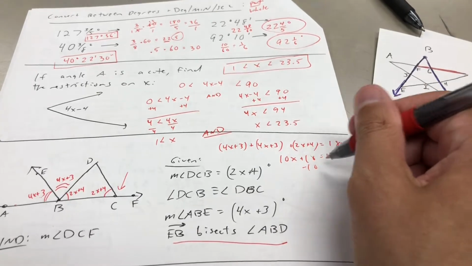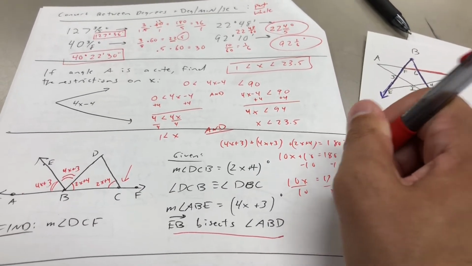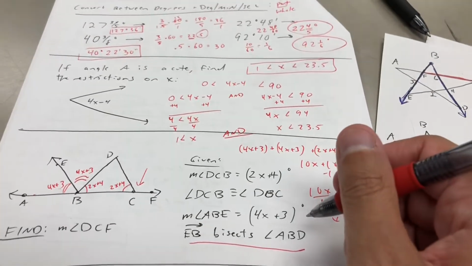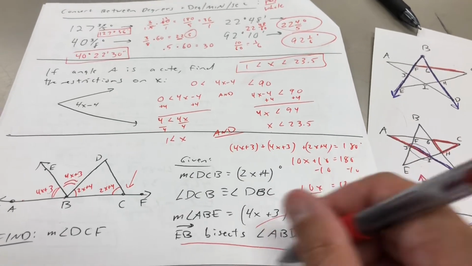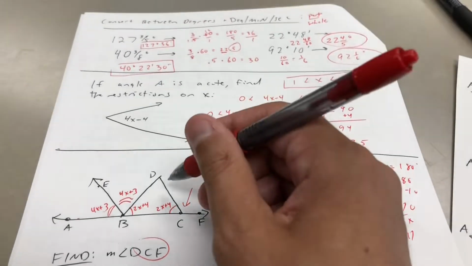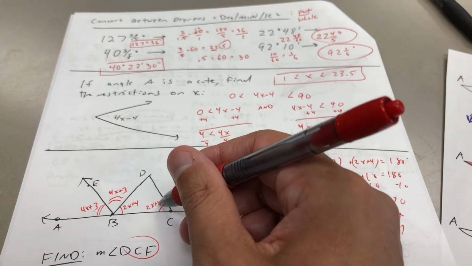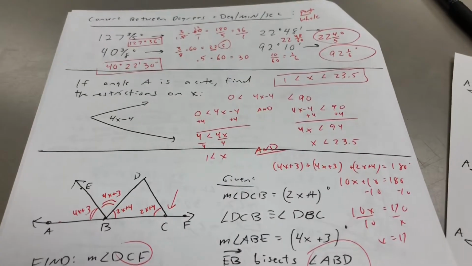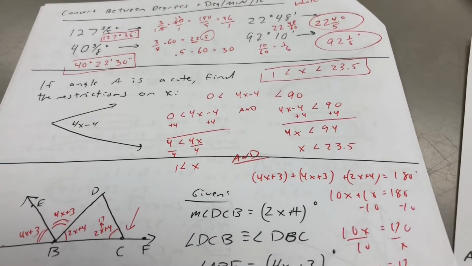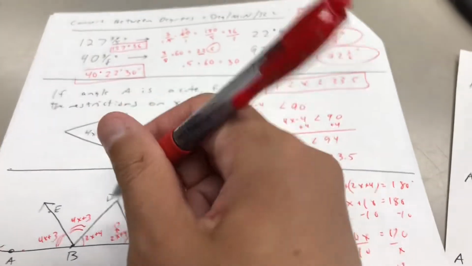You can subtract 10 on both sides. We get 10x is equal to 170. If we divide by 10, x is going to be equal to 17. And then we can fill in the 17 here. We want the measure of DCF, which is this angle out here. If we can find the angle here, these two angles should add up to 180 degrees, and then we have it. So if I put a 17 in there, 2 times 17 is 34, and we're going to add 4 to that, and that's going to be 38 degrees.